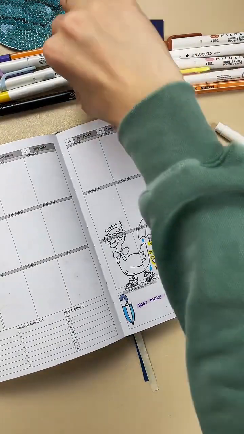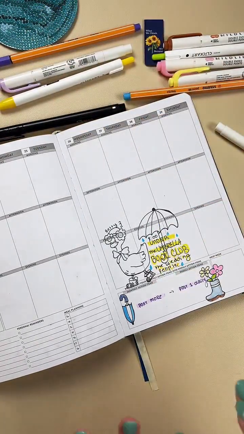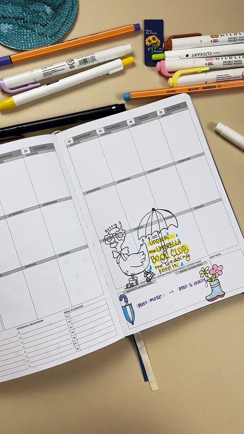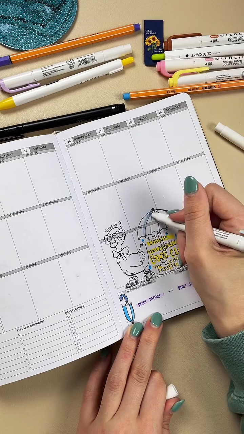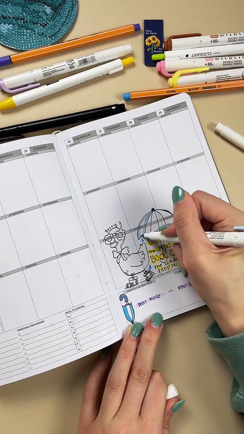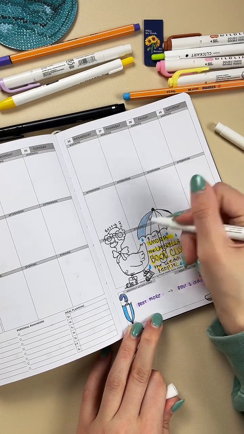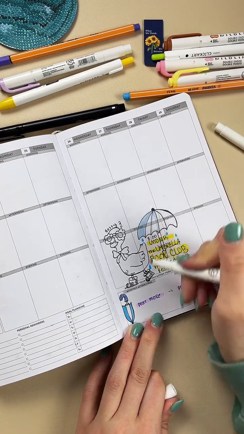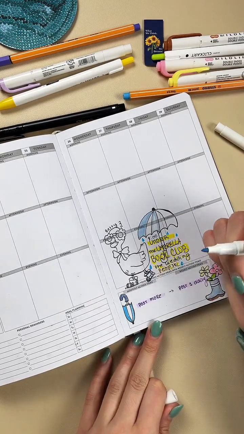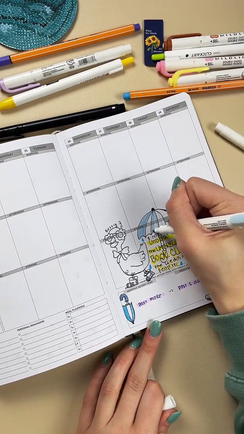Cool. A little chaotic with the umbrella behind it, but it works. And I'm going to just blend the chaos a little. We're going to color this in pastel blue here to go well with this one, but not the exact same.